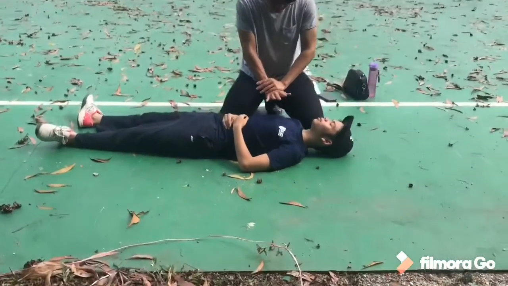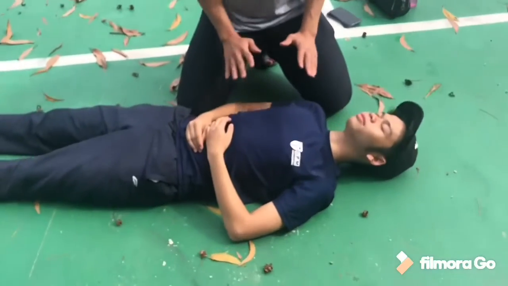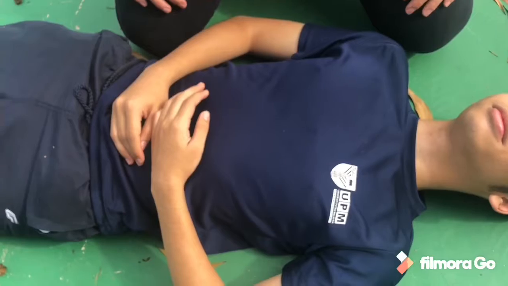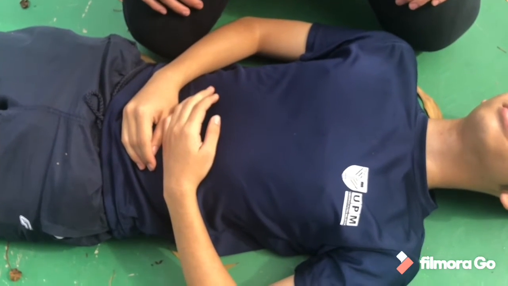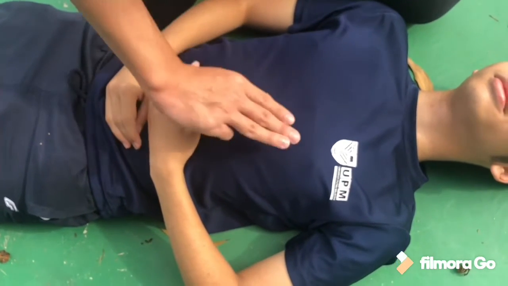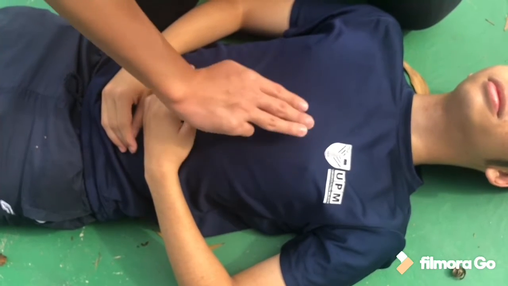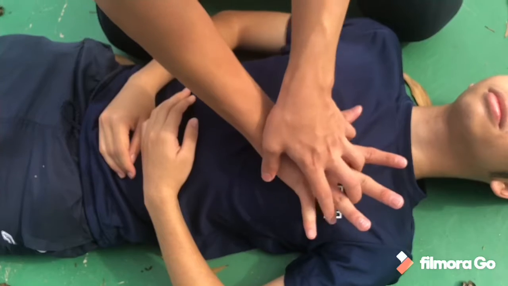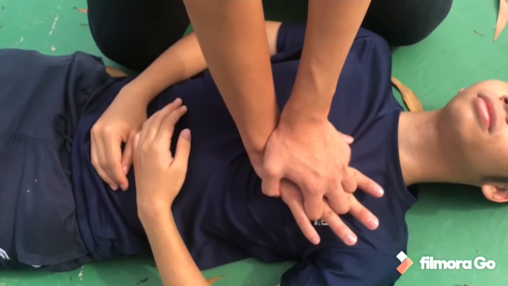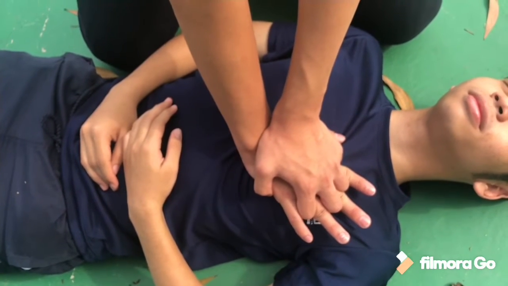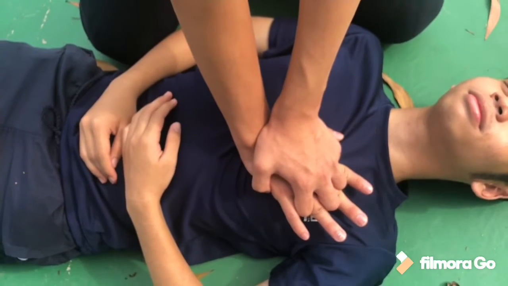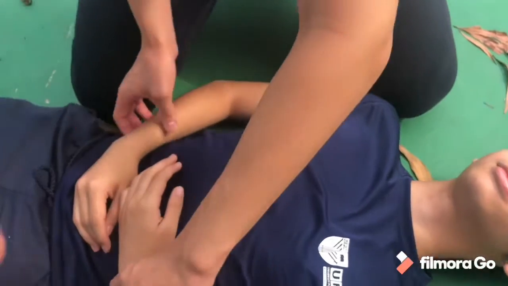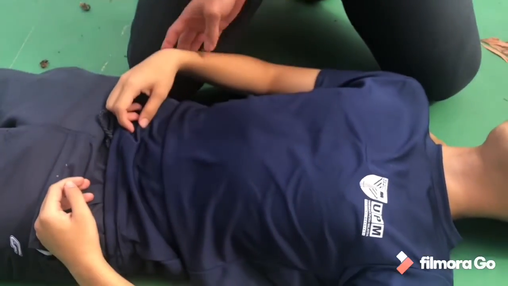I'm going to come a bit closer just to show you guys better. How do we locate where to do the external chest compression? If it's a male, we locate the nipple of the male and put 3 fingers beside the nipple and press a hand down. And then we put another dominant hand on top of that, and that's when we do our external chest compression. But what if it's a girl? You look for the tali pusat, the belly button.